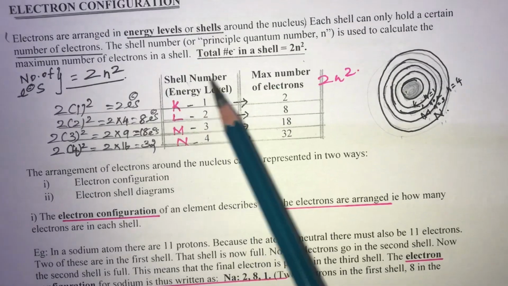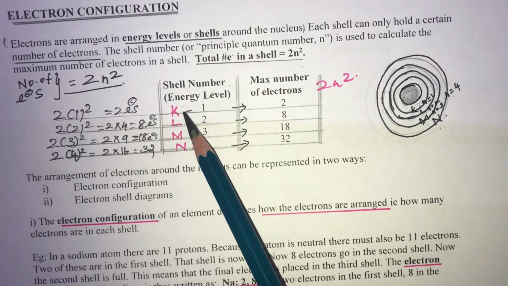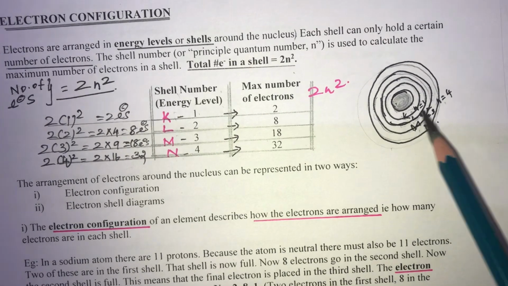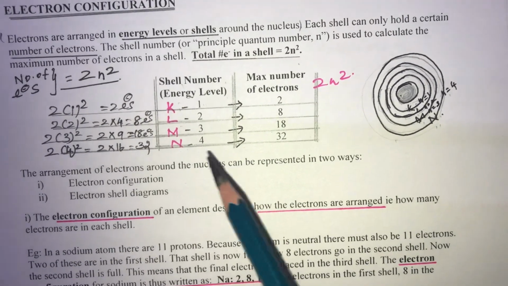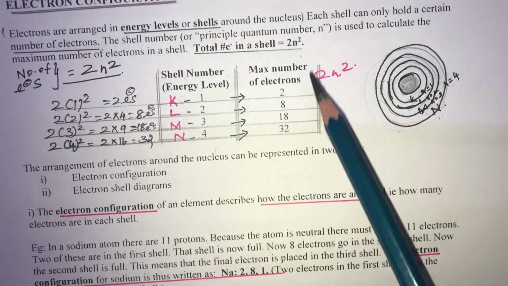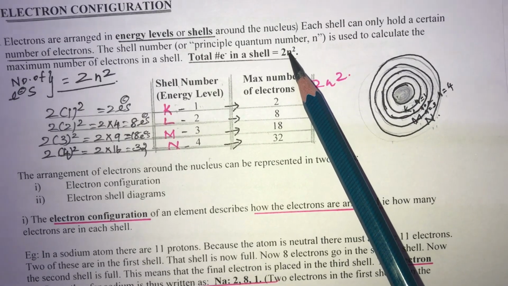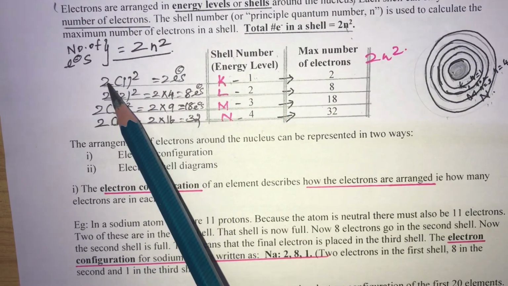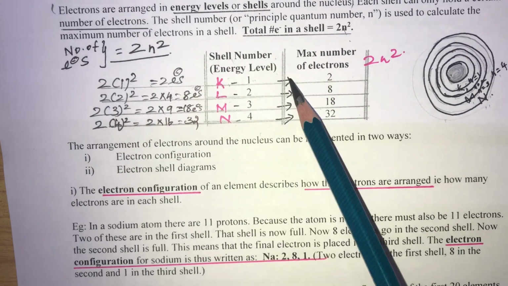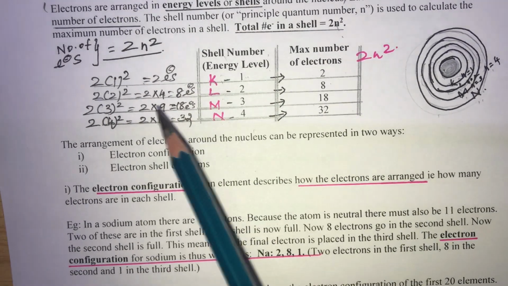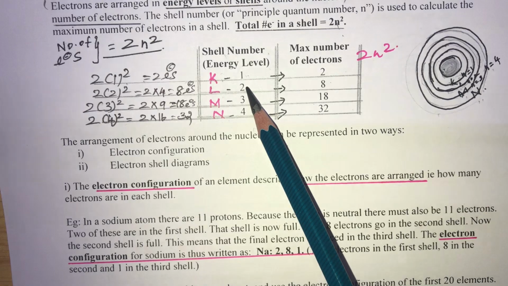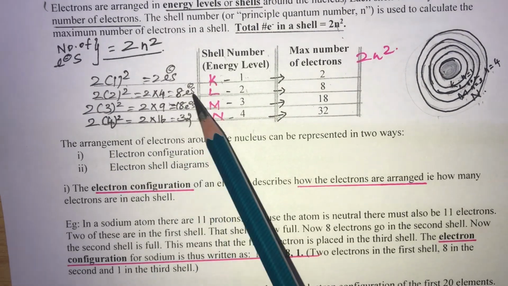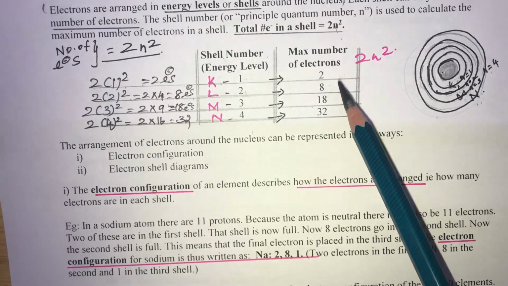For example, shell number and energy level: K, L, M, N, that is n equal to 1, 2, 3, 4. So the number of electrons in each energy level is calculated using the formula 2n squared. Substituting n equal to 1, 2 into 1 squared, that is 2 electrons in the first energy level. Second energy level, n equal to 2, 2 into 2 squared, 2 into 4, 8 electrons in the second energy level.